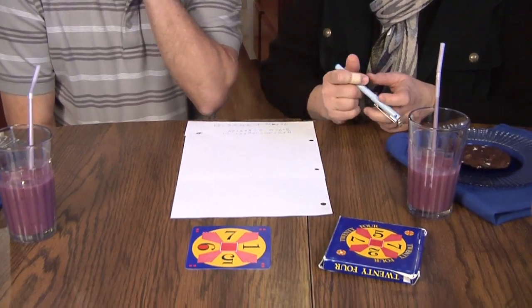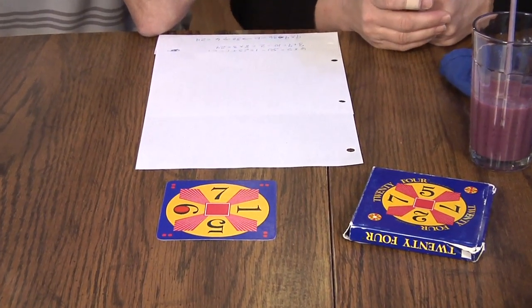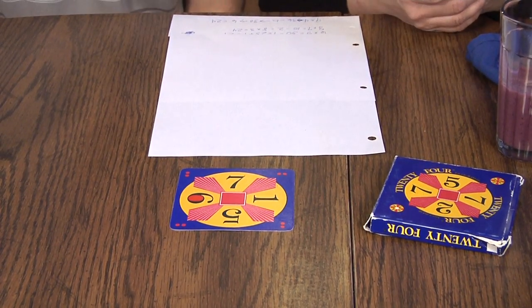So we know there's an answer of 24 on every one of the cards. Let's see if we can come up with the correct way to make 24 using addition, subtraction, multiplication, and division. And this time our numbers are 7, 6, 5, and 1. So here we are. What do you think? What should we try first?